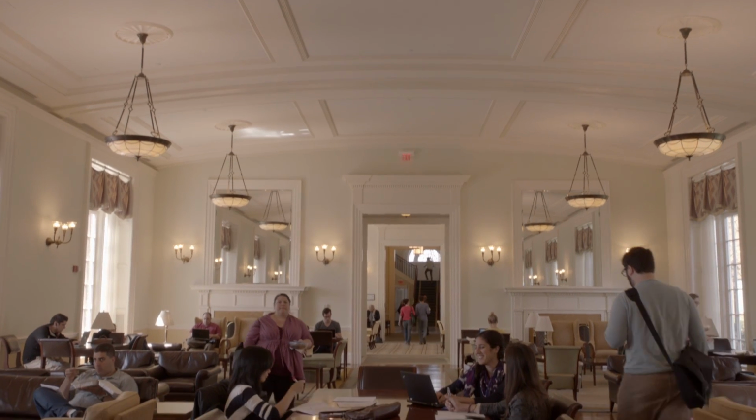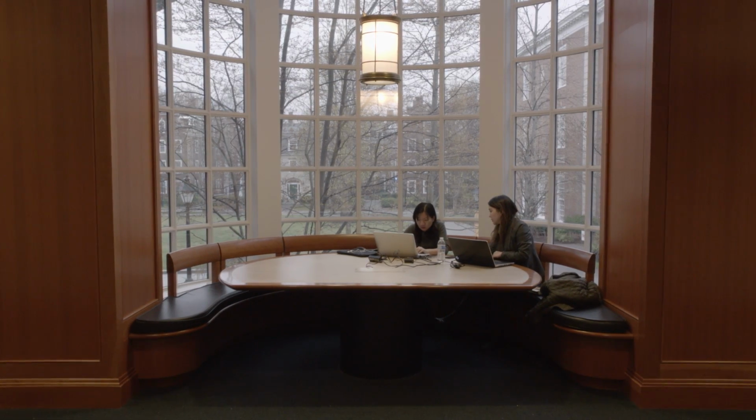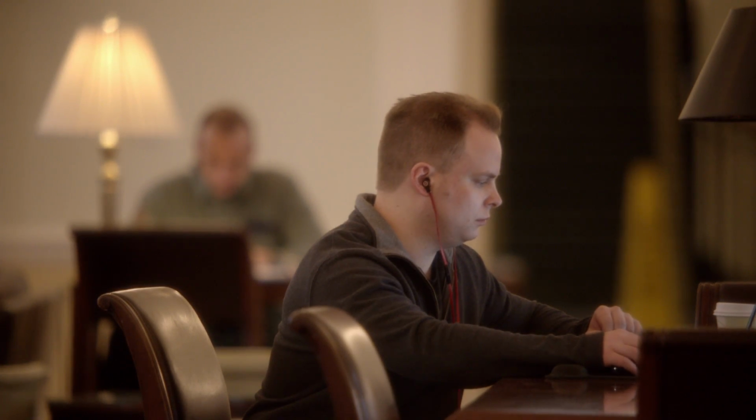So my case preparation is generally a two-stage process. To start, it's a solitary exercise. I read the case on my own. I'm trying to take in as much information as I can.